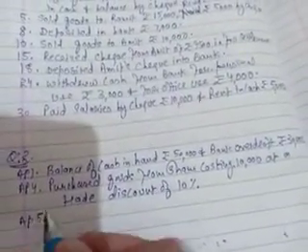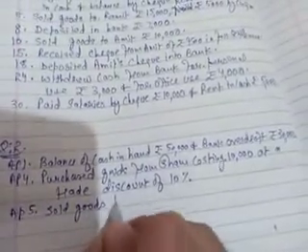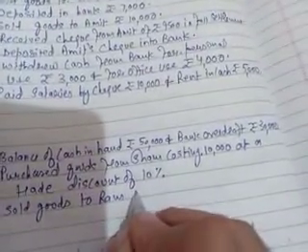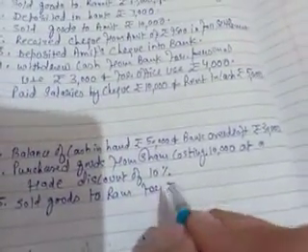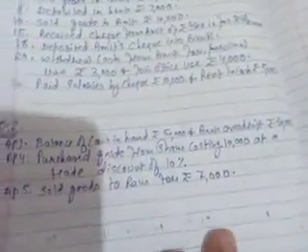April 5, sold goods to Ram for rupees 7,000.